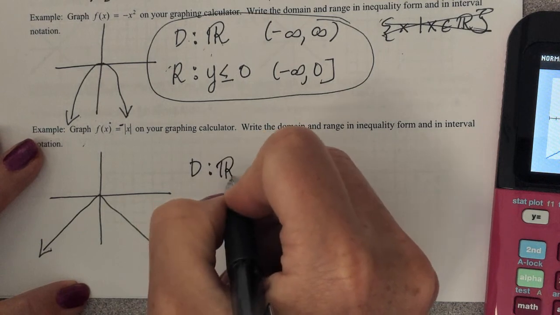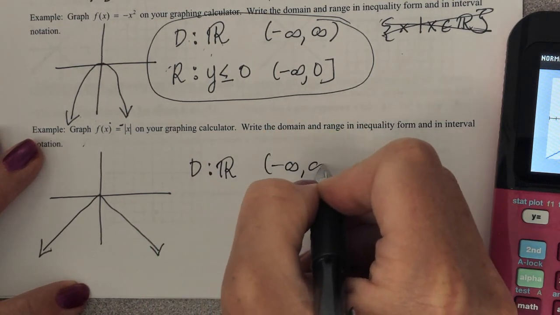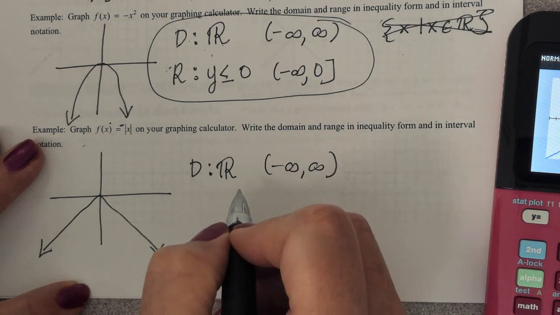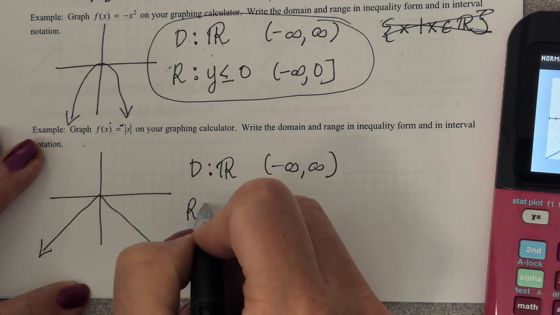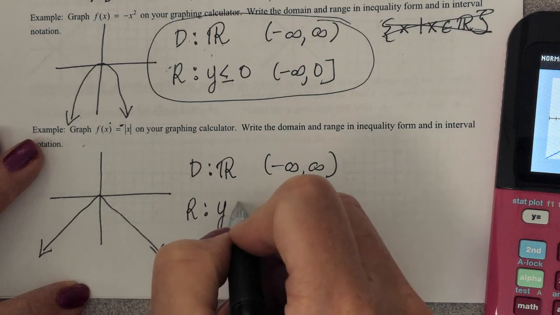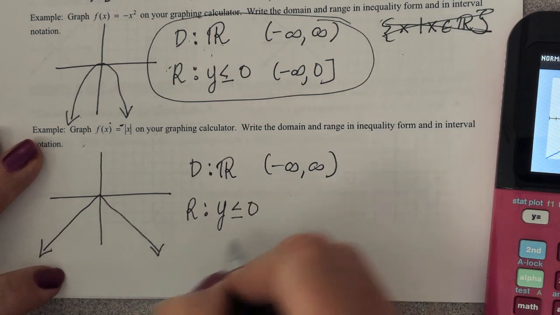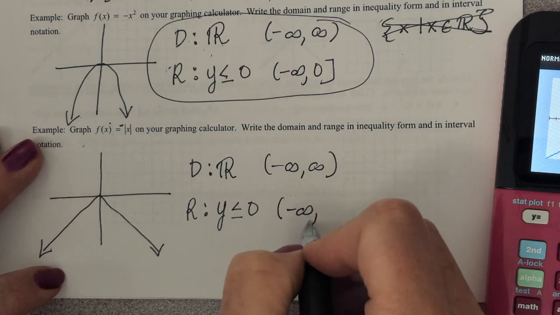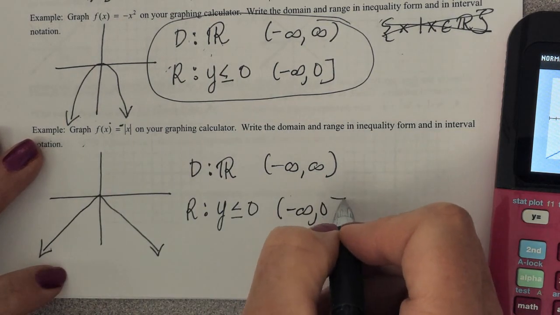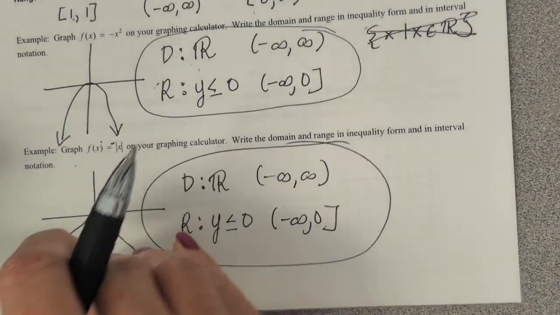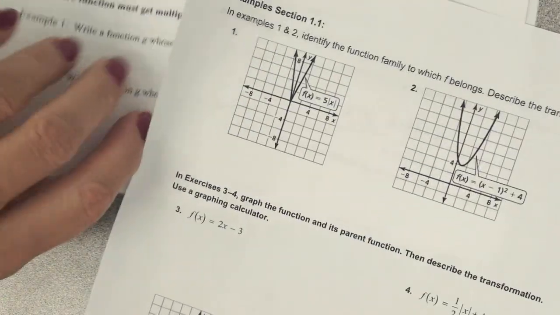The domain here is all real numbers. Negative infinity to infinity would be our interval notation. This is just our inequality form. The range would be that y has to be less than or equal to 0. In interval notation, we're all the way down here to negative infinity and up here to 0. And that's our answer. All right, let's finish this up now.